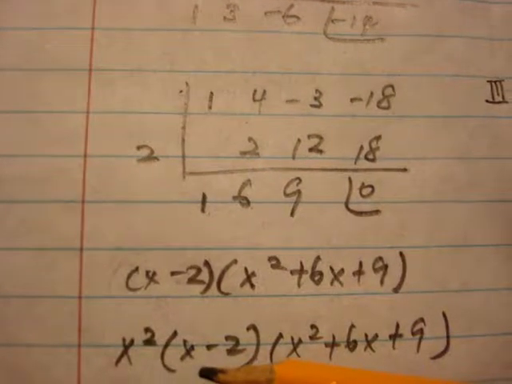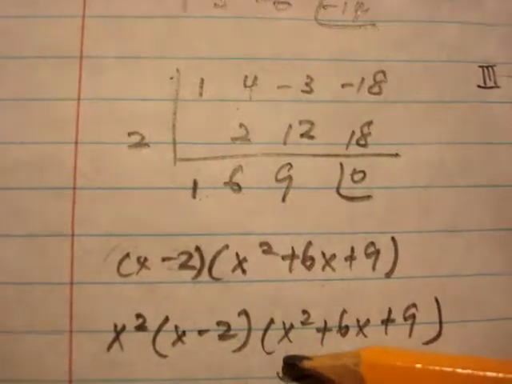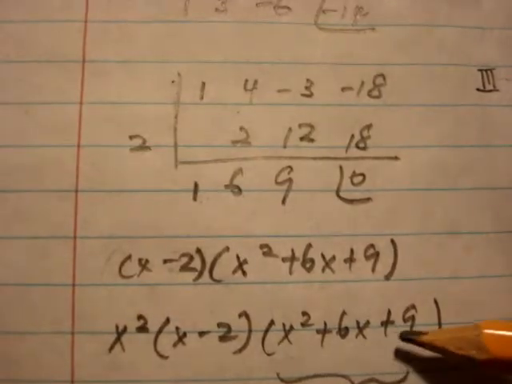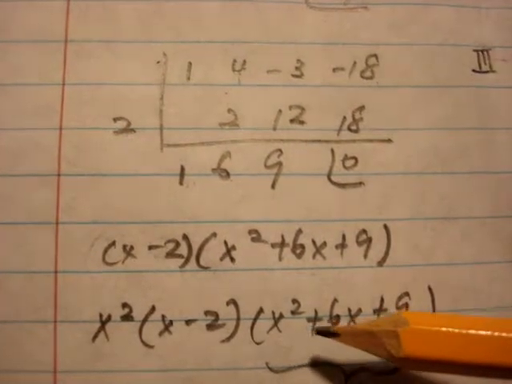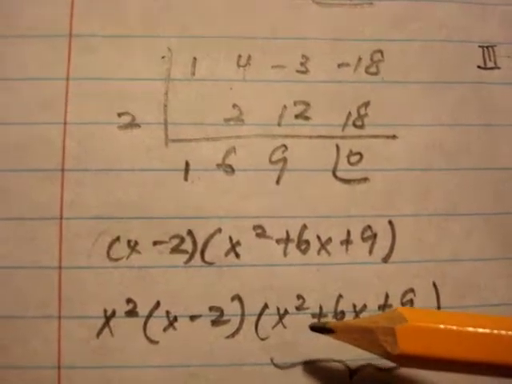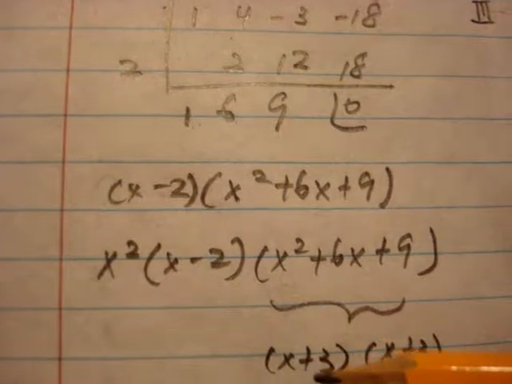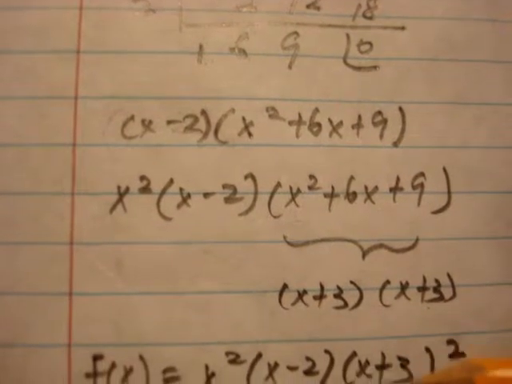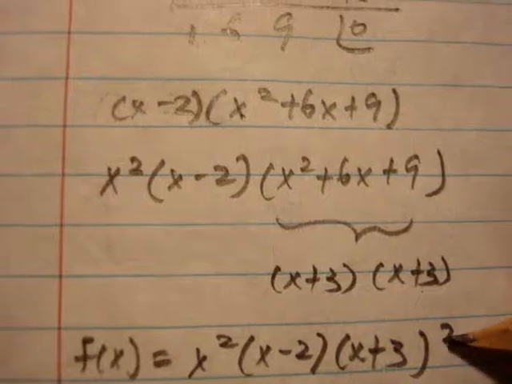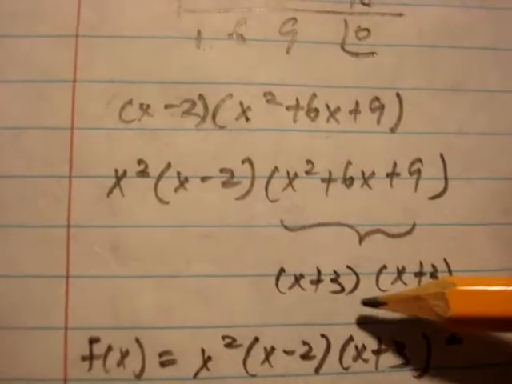So x squared times x minus 2 times x squared plus 6x plus 9. This one can be factored further. It'll be x plus 3 times x plus 3, so you just write it raised to the second power because it repeats.